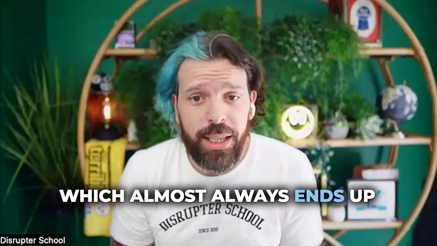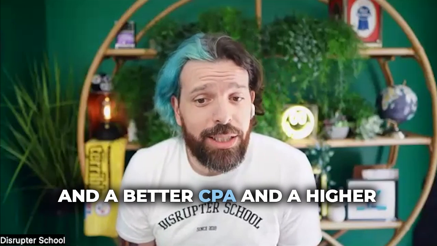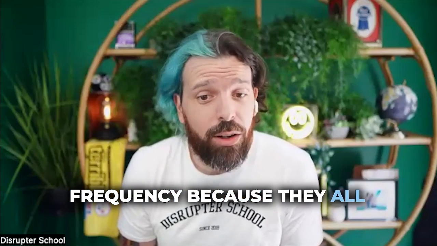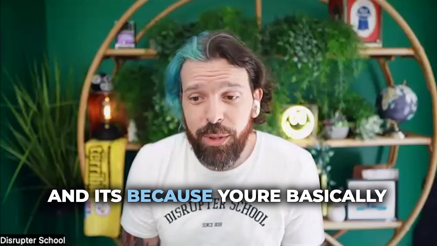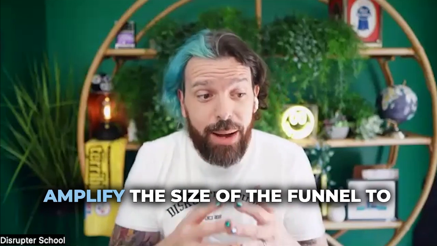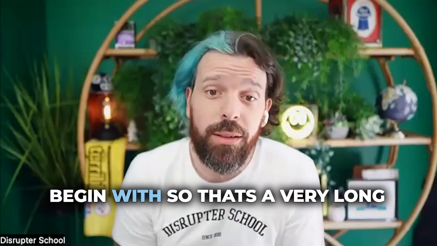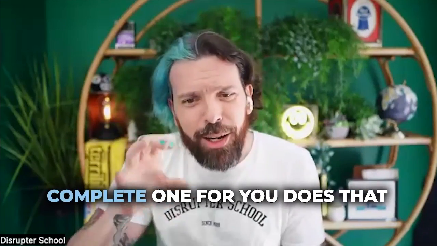Which almost always ends up being an ad with a higher CPM and a better CPA and a higher frequency because they all index bottom funnel. And then you say, well, I'm trying to scale my budget and it doesn't work. And it's because you're basically trying to scale a bottom of funnel effort with no ability to amplify the size of the funnel to begin with. So that's a very long-winded answer, but hopefully a complete one for you.